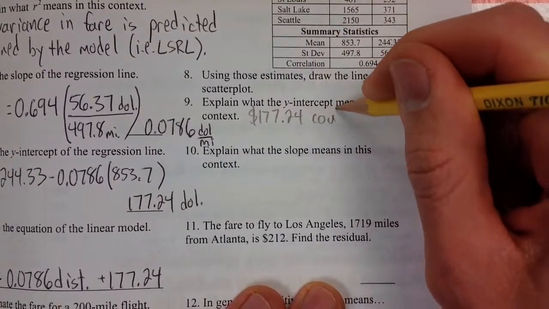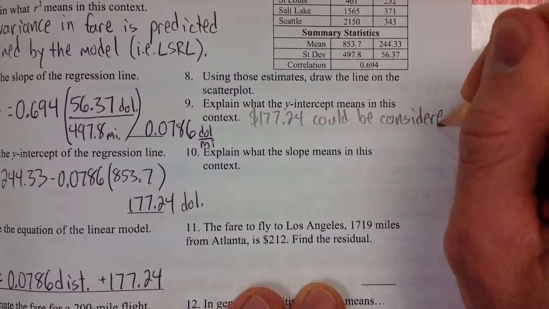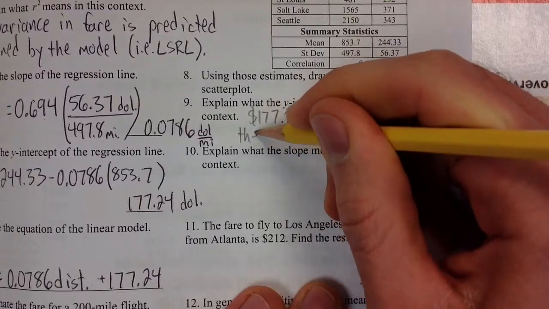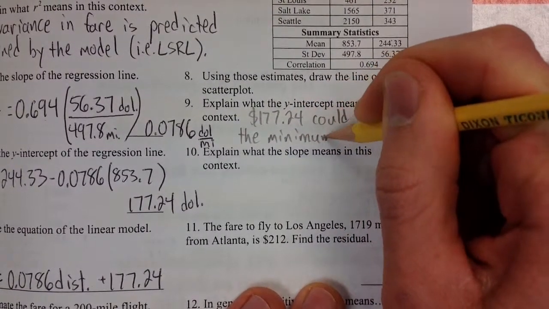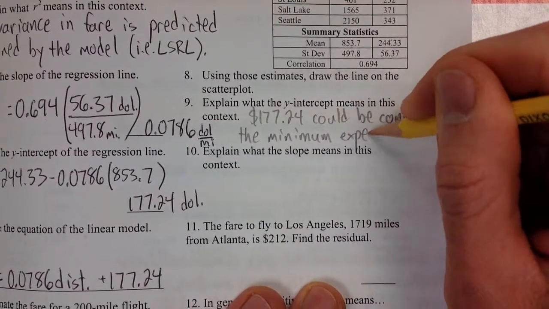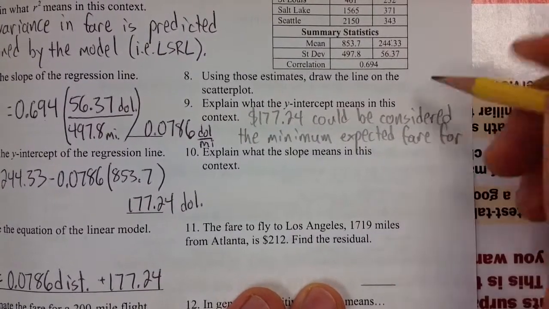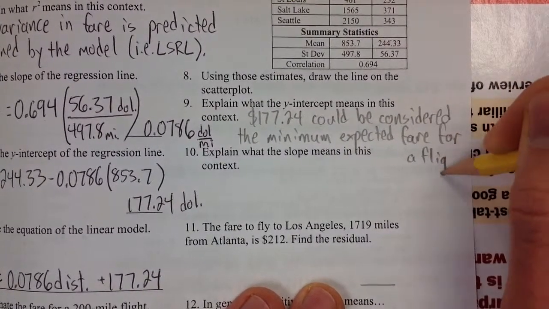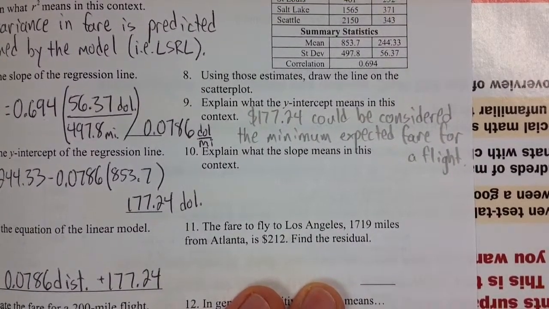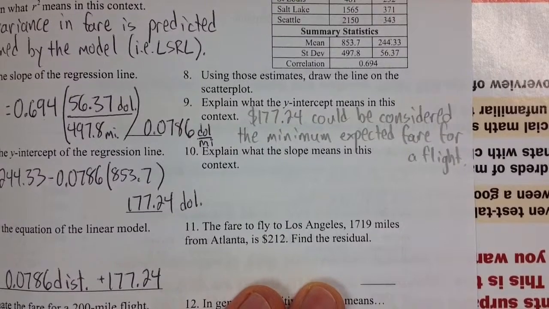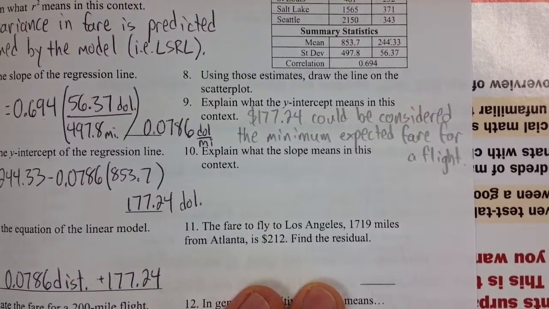$177.24 could be considered the minimum expected fare for a flight. And I think you all know the mathematical interpretation, which is fine to include as well. You can say it's the predicted cost for a zero distance flight. Any questions on 9?